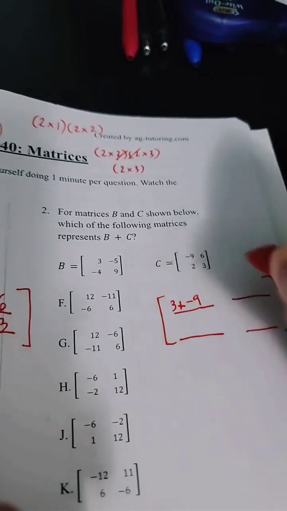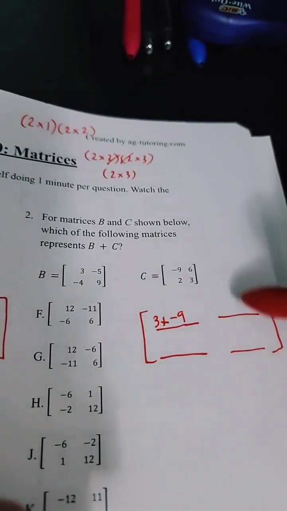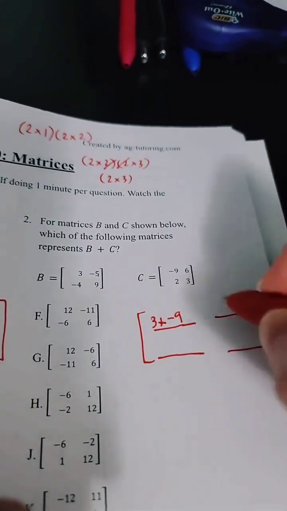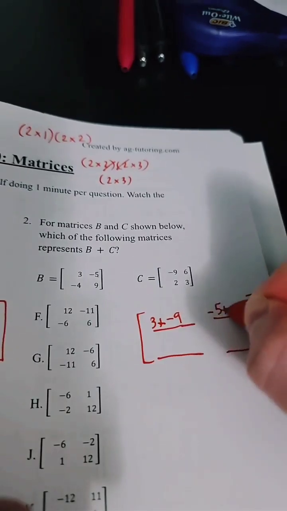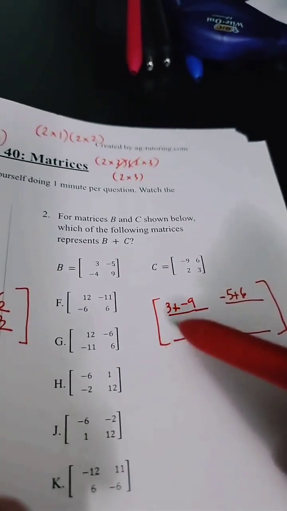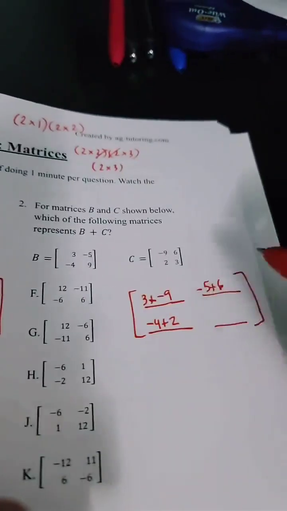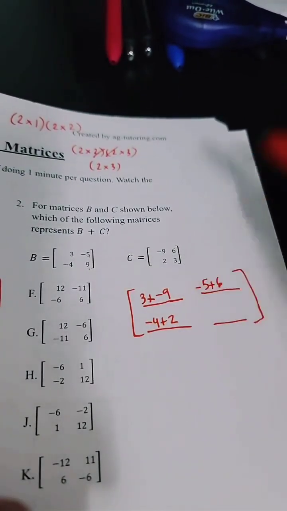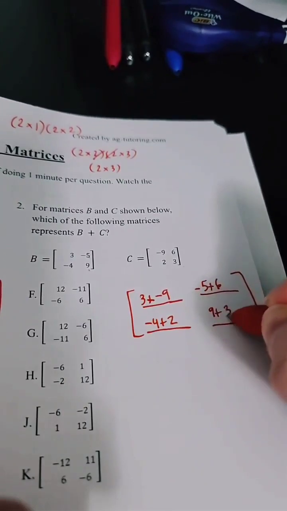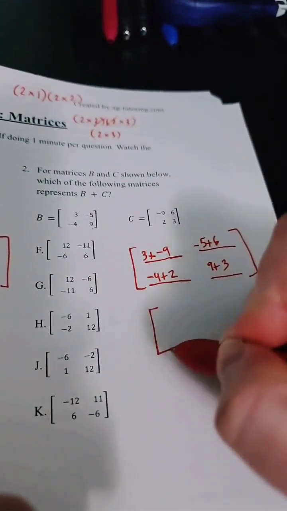And then I'm going to do this one right here, top right, so negative 5 plus 6. Bottom left is going to be negative 4 plus 2. Bottom right is going to be 9 plus 3. And then I just need to solve that.